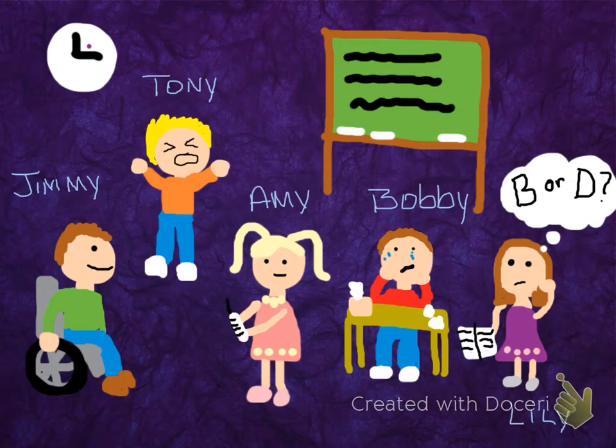Lastly, we have Lily. Lily's parents notice that she keeps mixing up her B's and D's. After taking her to her doctor, she was diagnosed with dyslexia. Because of this, it is hard for Lily to understand phonemic awareness, phonics, and rapid word recognition.